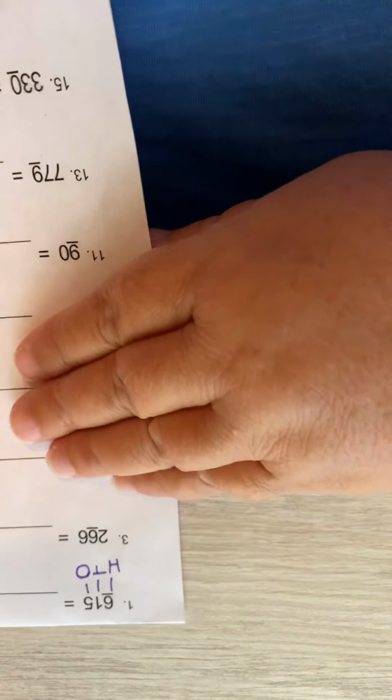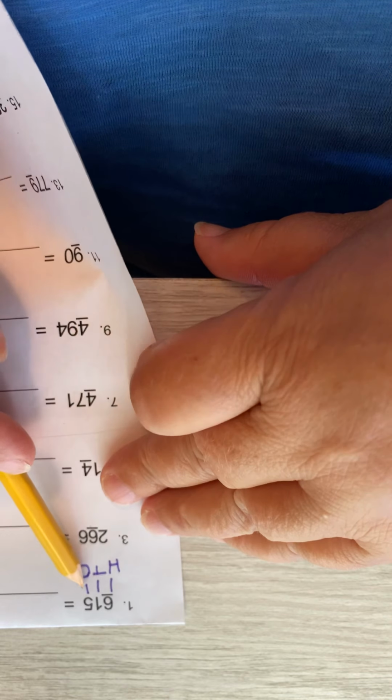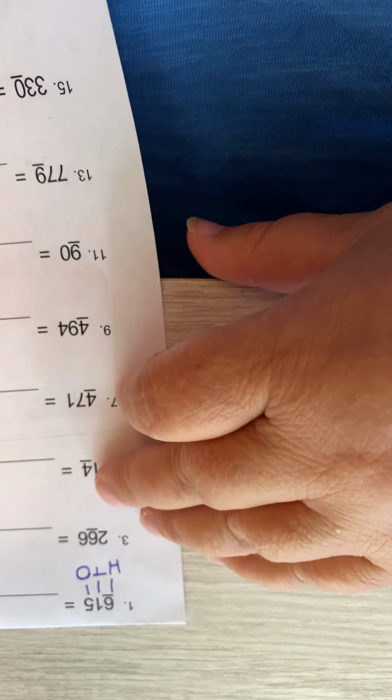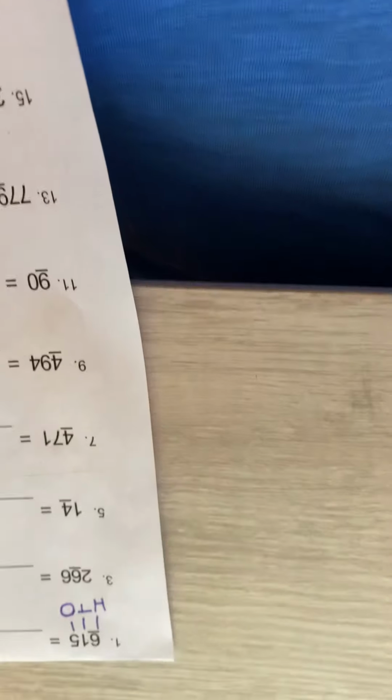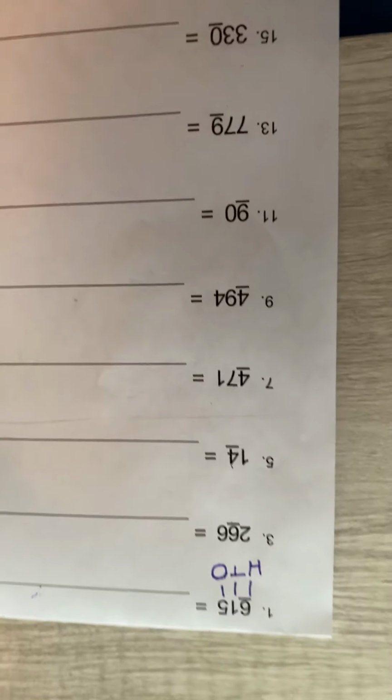Okay, all right, so today we're working on place value. What you're doing is trying to find the value of the underlined digit. Let me move this so you can see a little better. Hopefully you can see a little better. You're trying to find the value of the underlined digit, okay?